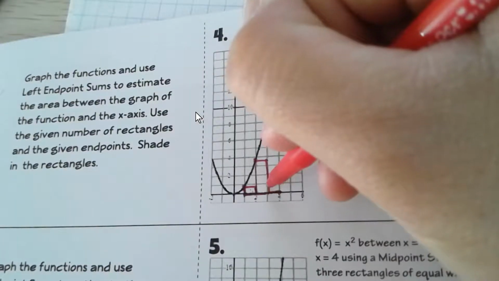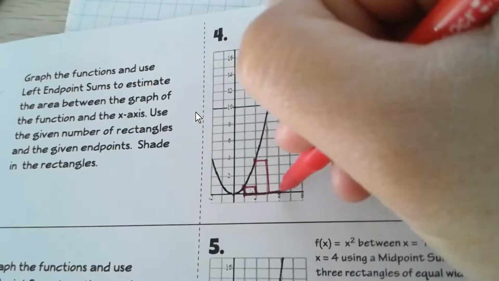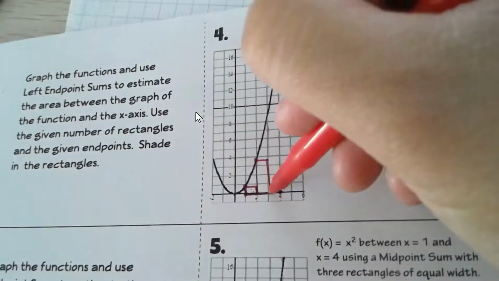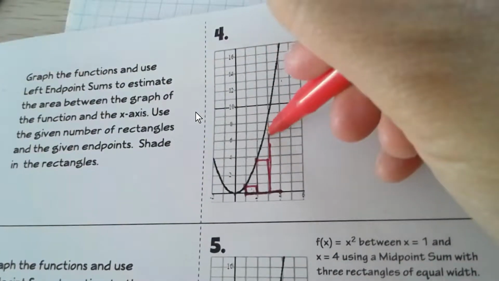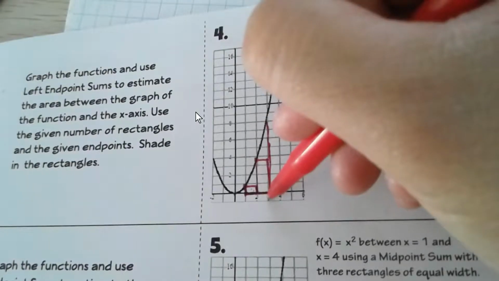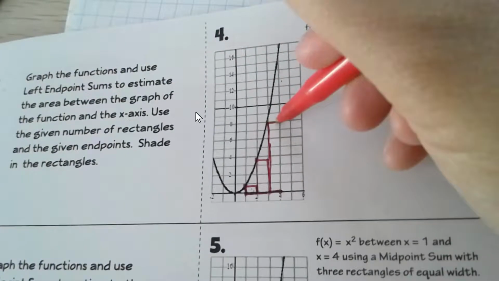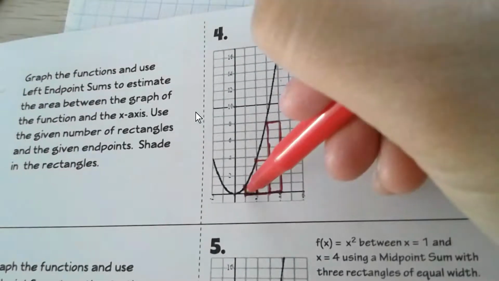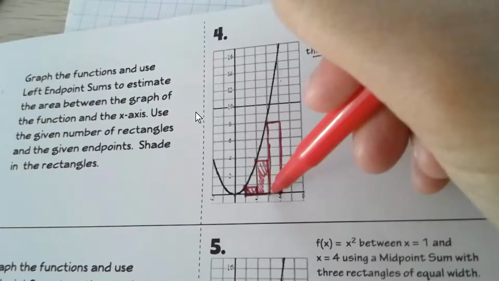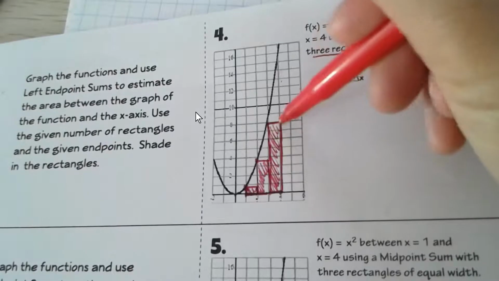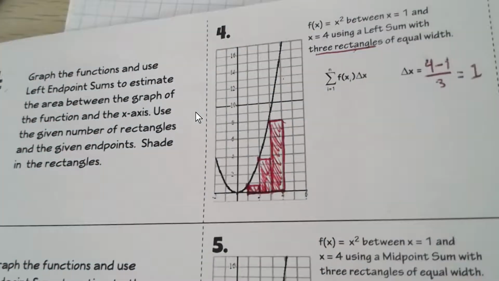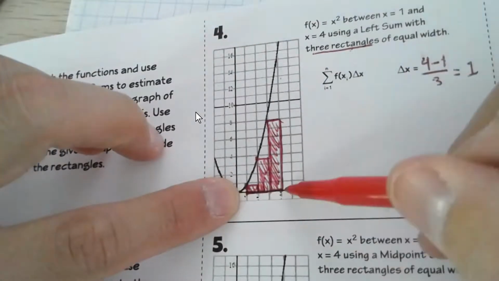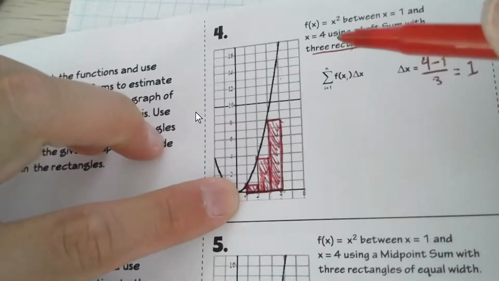So I have a choice between the height at x equals 3 or the height at x equals 4. But remember, since this is a left sum, I'm going to go with the left side of the rectangle, meaning it's going to be stopped by the height of the left x value. So that is right here. I'm going to stop right there. And then I could shade these in if I want. And using the left-hand sum, this is a rough estimate of the area under the curve between x equals 1 and x equals 4. Now I just got to find the areas, all right?